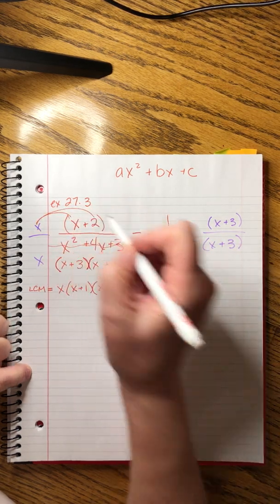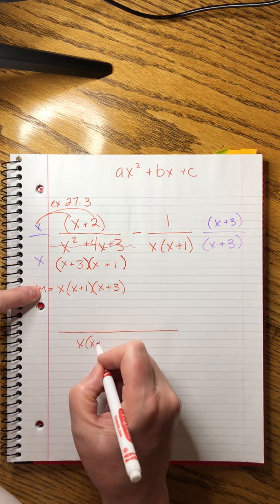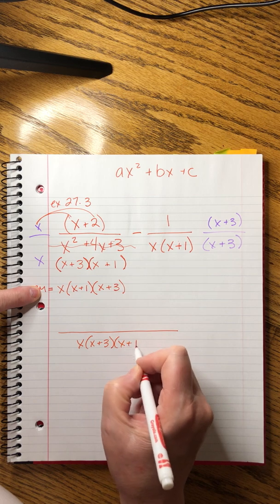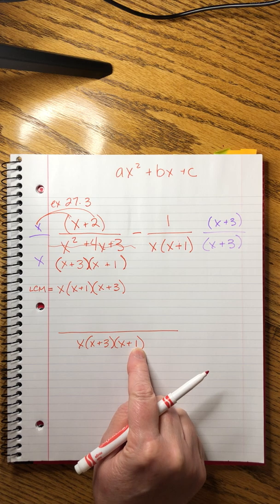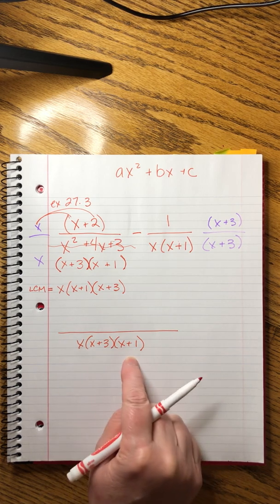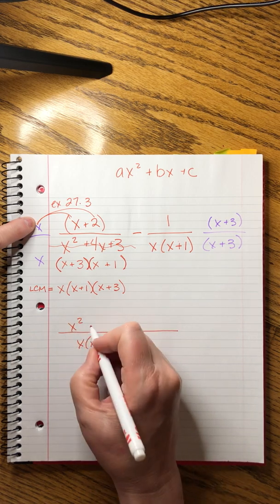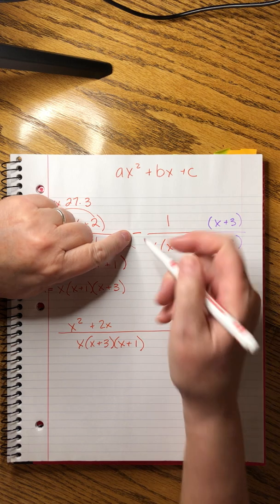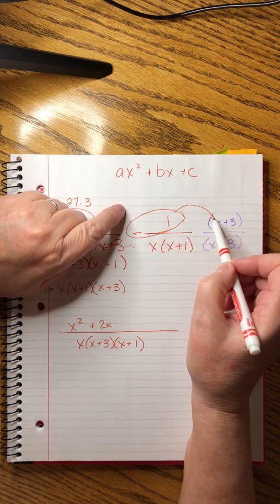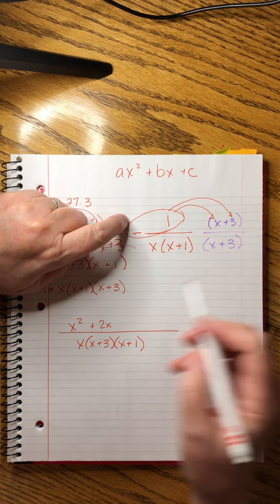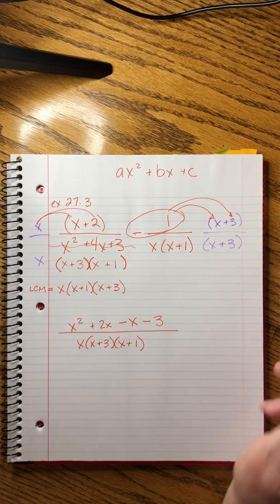I'm going to distribute this and write my answer here. The denominator we know will look like this. And again, I can write these in any order I want because they're factors in multiplication and order doesn't matter. So I can do that however I want. All right, now I'm going to distribute up here. X squared plus 2x. Now, the 1 wouldn't be a problem, but I have to distribute the minus sign. So it's going to be minus x minus 3.